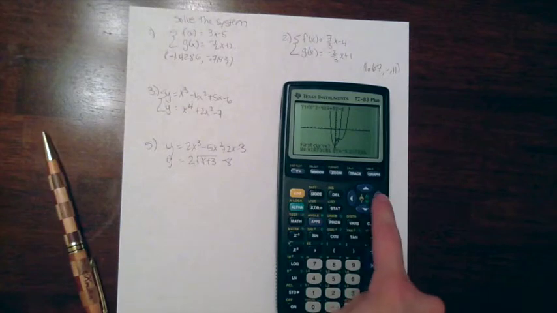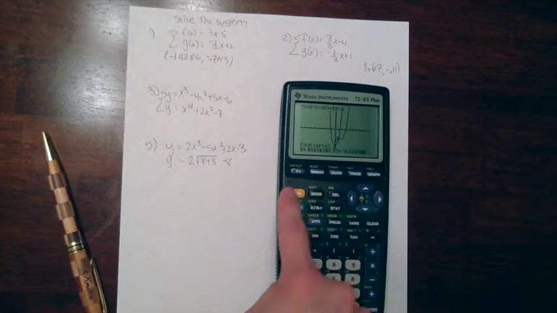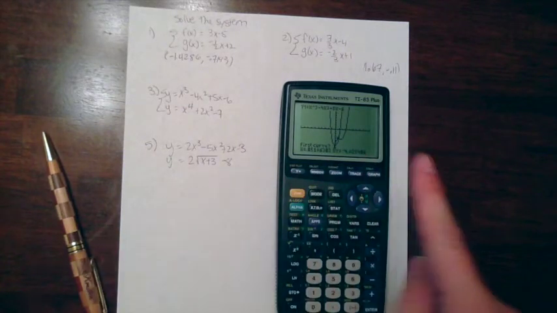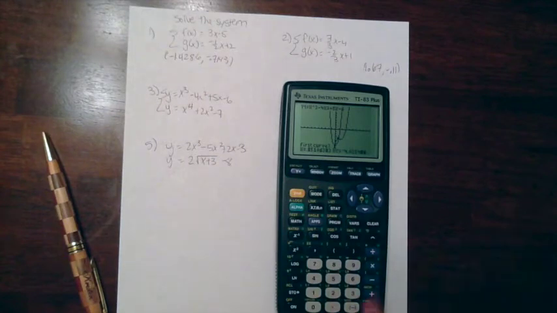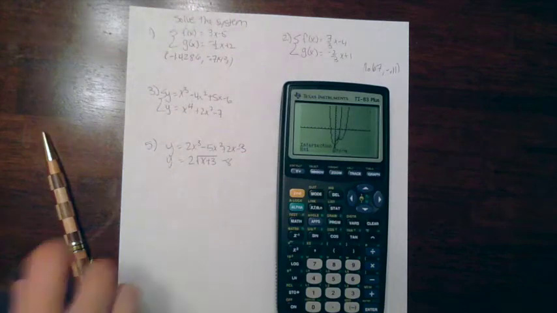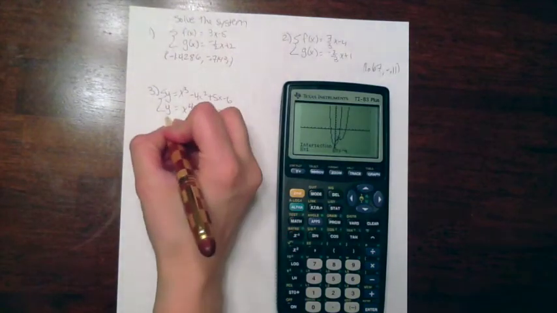So I can hit to the right. If you want your cursor to jump quickly, you can hit second and then over, and it will jump quicker. So that's my first curve, second curve, guess, or hit enter for guessing, we don't really actually guess. So my intersection is 1, negative 4.